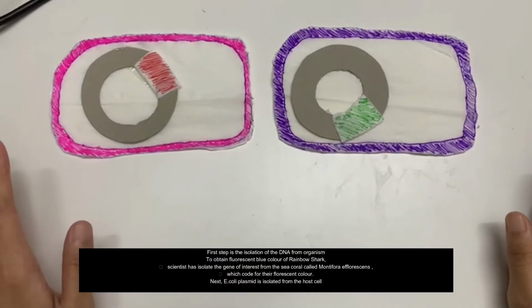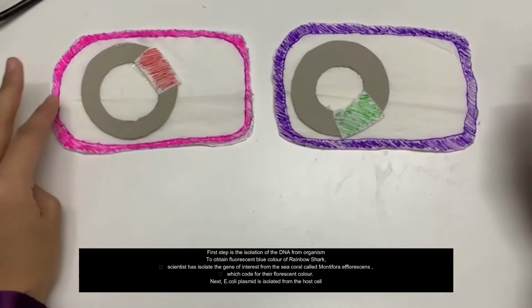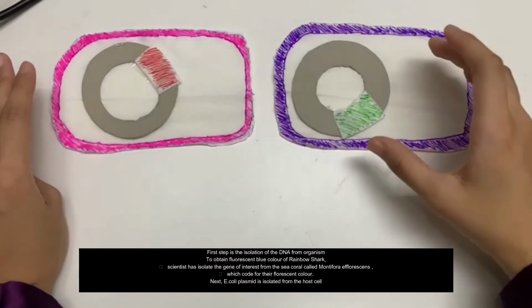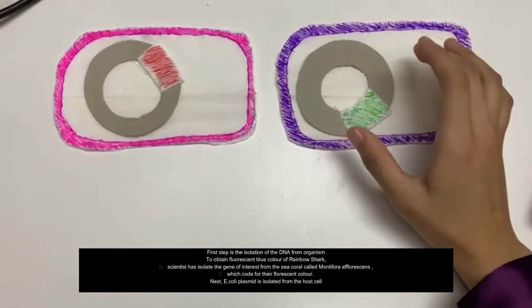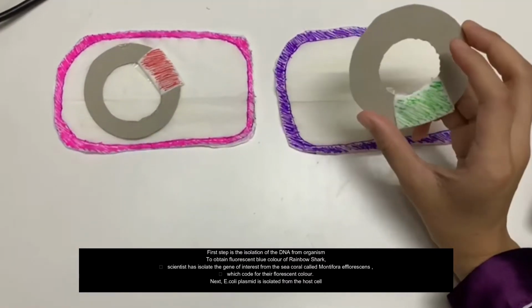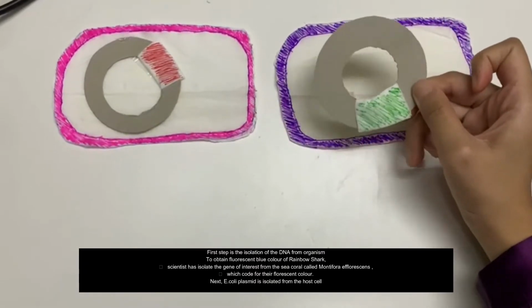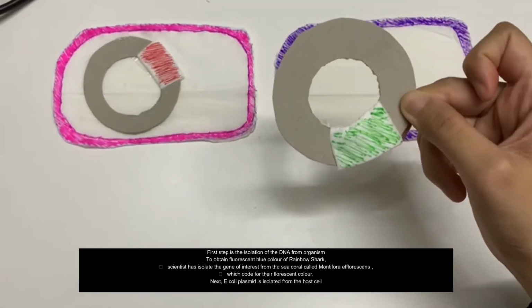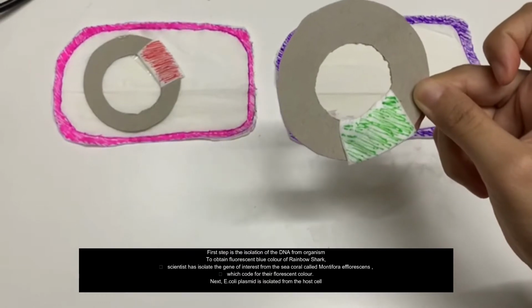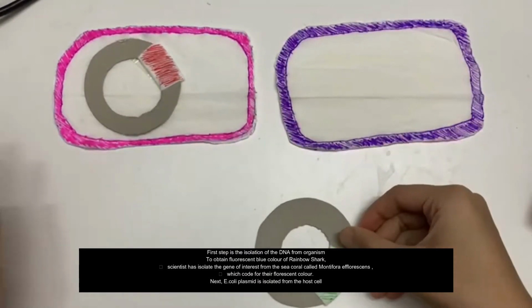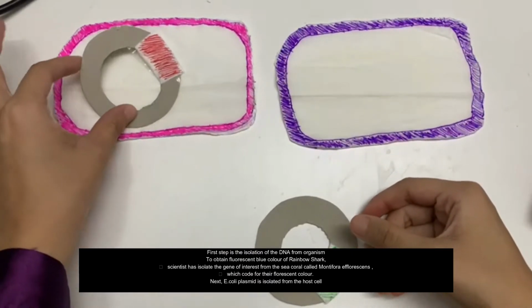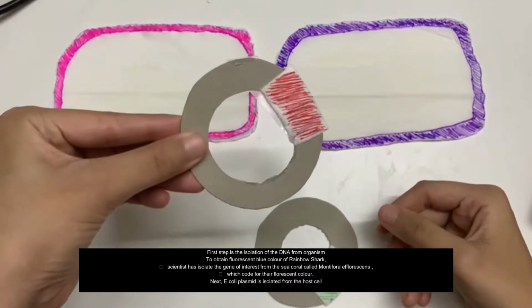First step is the isolation of the DNA from the organism. To obtain a fluorescent blue color of rainbow shark, scientists have isolated the gene of interest from sea coral called Montiflora efflorensis, which codes for their fluorescence color. Next, E. coli plasmid is isolated from the host cell.